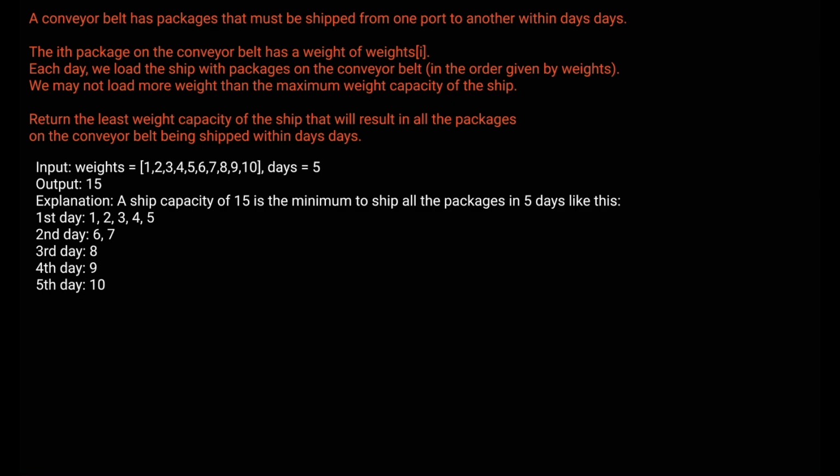For example, if we were given this array here, weights 1, 2, 3, 4, 5, 6, 7, 8, 9, 10, and we were given 5 days to ship these packages, then our answer here would be 15. And let's see how they derived that. Well, if we chose 15, we could ship these first packages on the first day. So this would be a weight of 15 on that first day. This would be a weight of 13, then 8, 9, and 10.